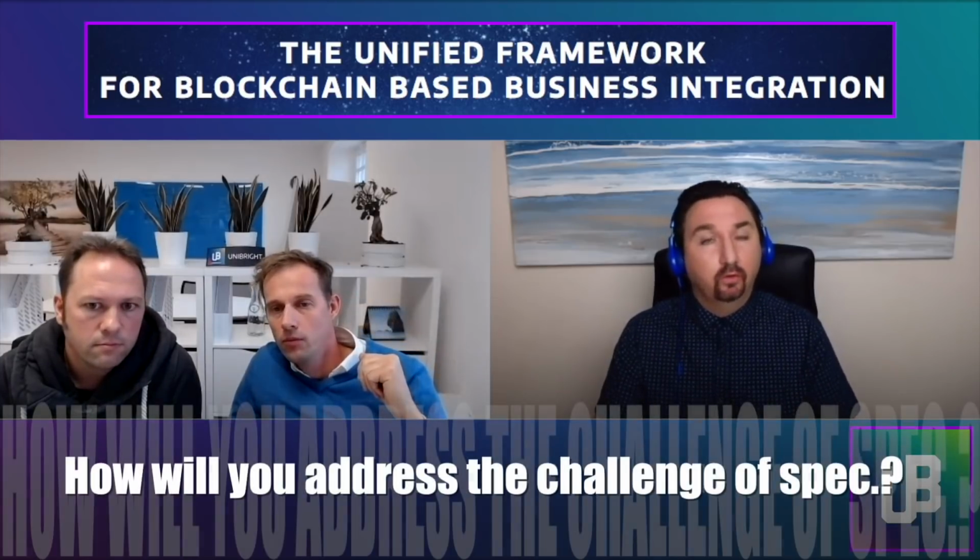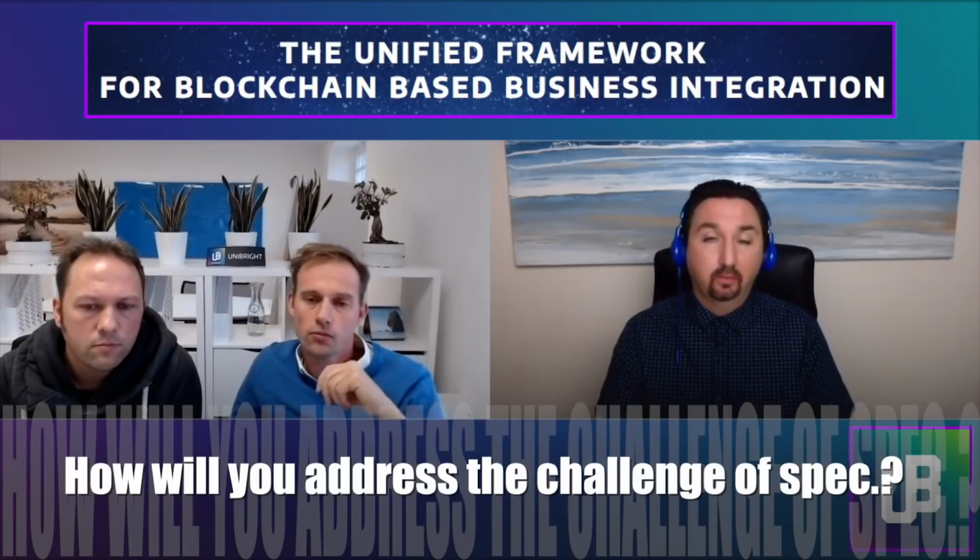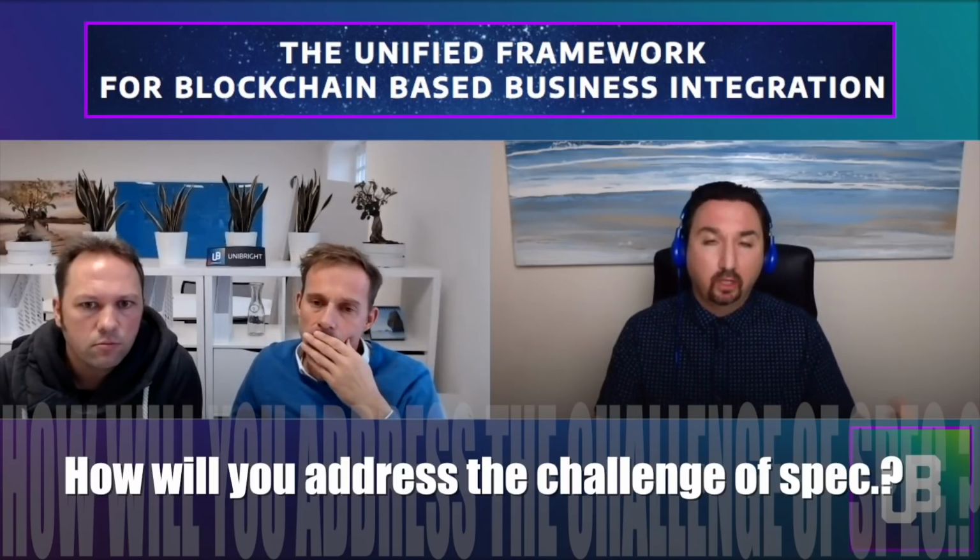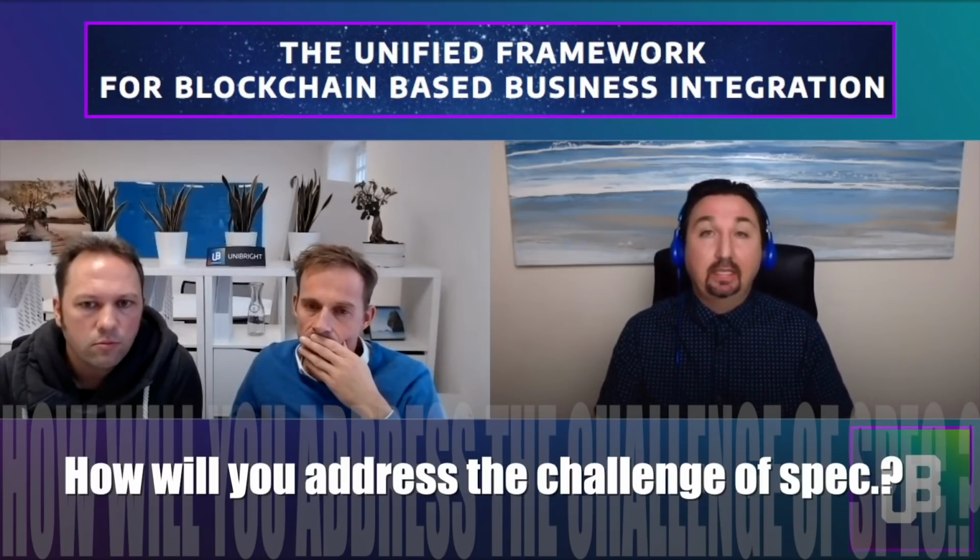Because how will you remove the equation of speculation, Marten, from the imperative of using these tokens? Will it eventually go away as you become more and more of an overt utility in the ecosystem that you're building and major businesses integrate? That's what we are convinced of.